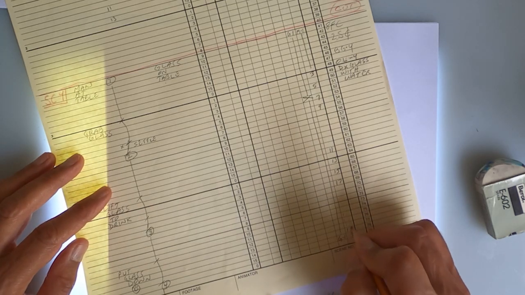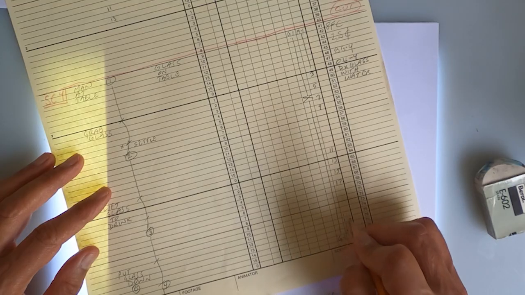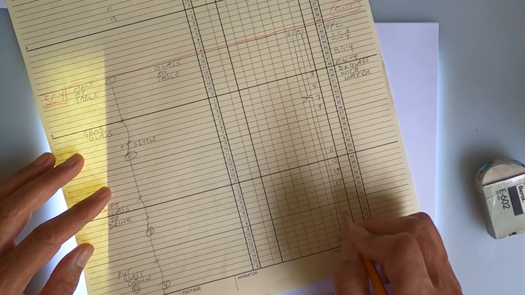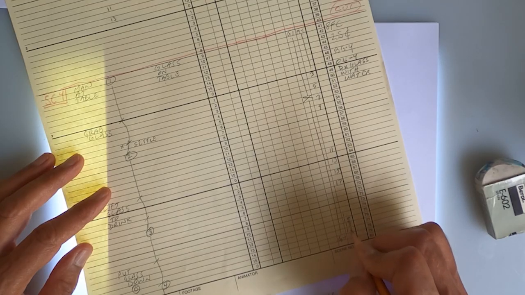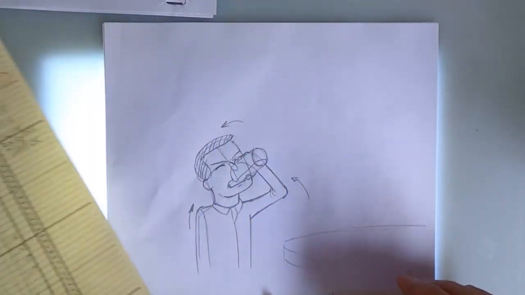So 9, 11, 13, 15. Need a drawing here. Yeah, let's just leave it like that. 15, 13, 11. It puts the glass down really fast. Goes back to 9.